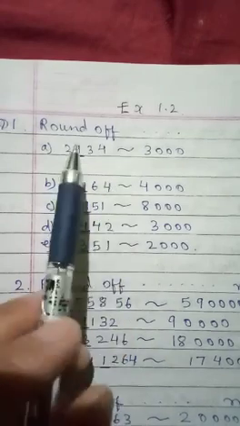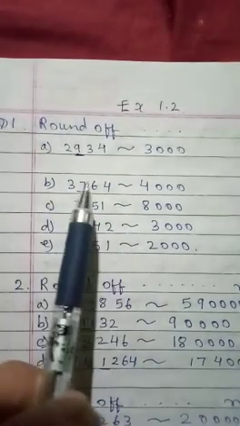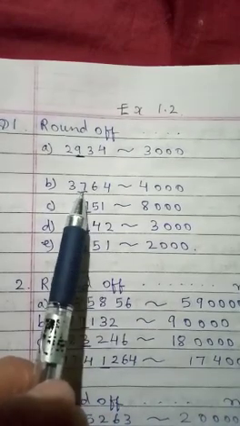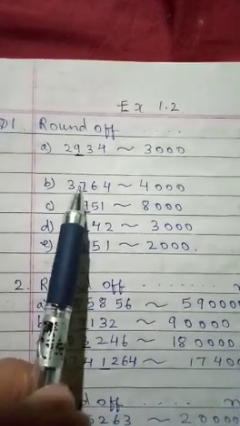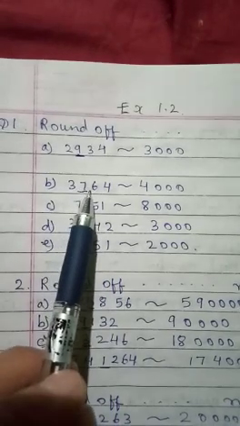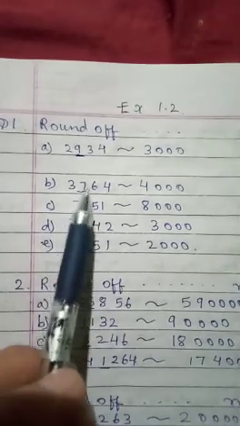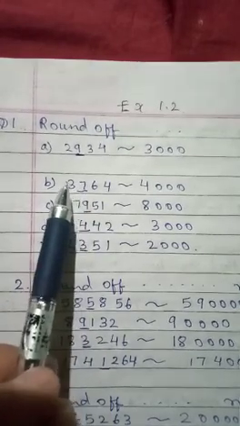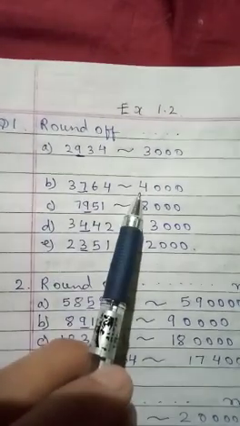That means not exactly, but nearly equal. Then here also look at the hundreds place. You have 7. Is 7 more than 5 or less? Which one is greater, 7 or 5? 7. So that means all these 3 will become 0. Then you add 1 to this one. So 3 plus 1, it will become 4.